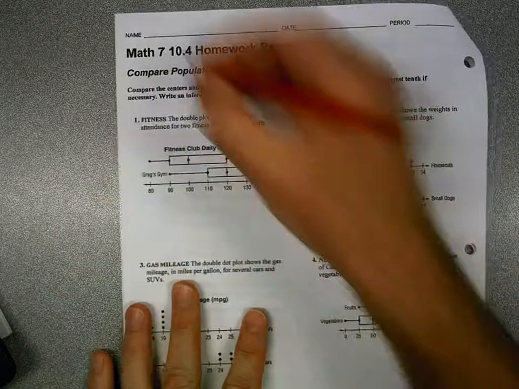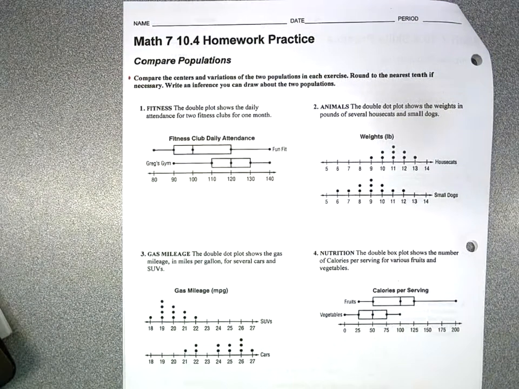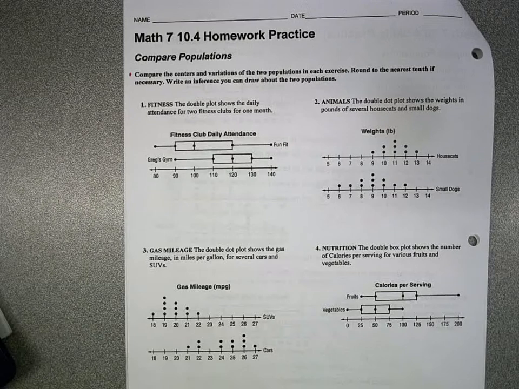All right, let's go ahead and take a look at our directions, because that is pretty important. Here we go. Compare the centers and variations of the two populations in each exercise. Round to the nearest 10, if necessary. Write an inference you can draw about the two populations.